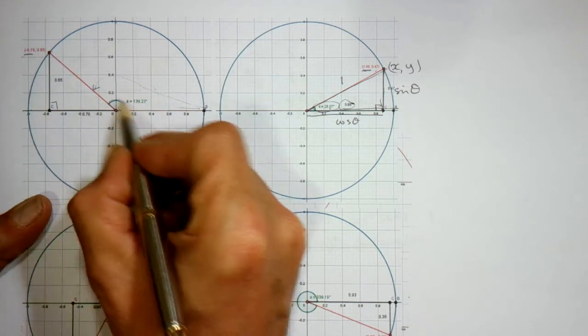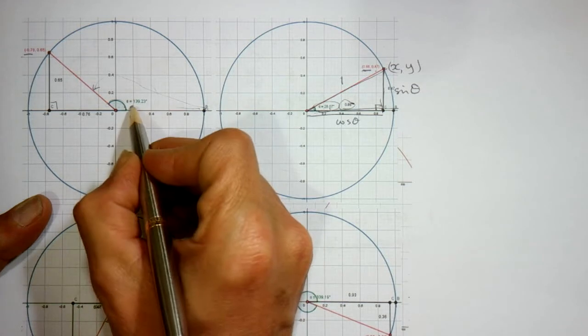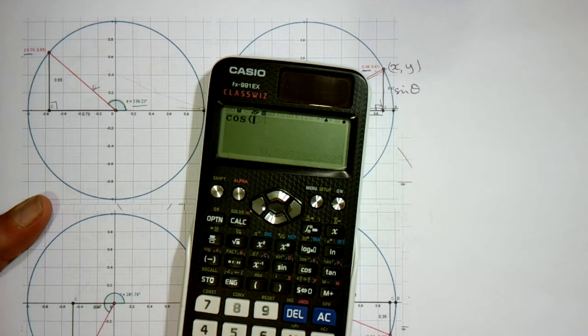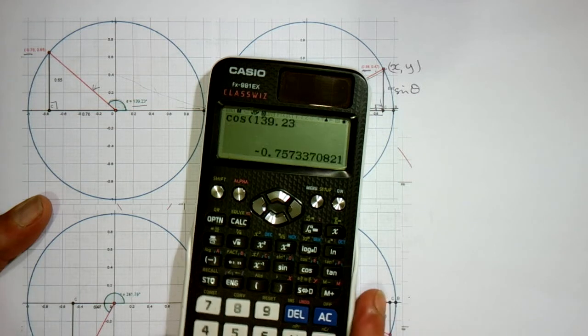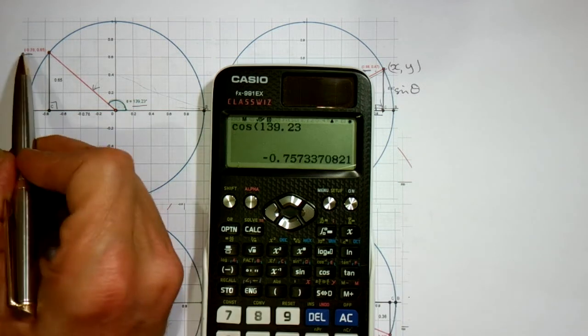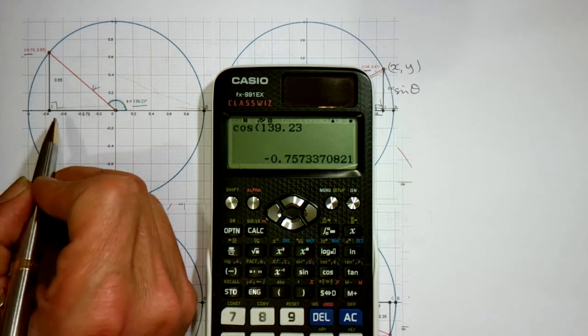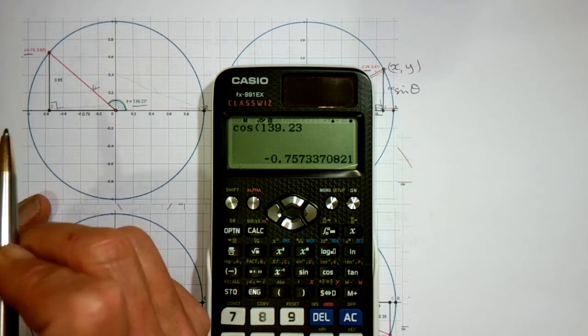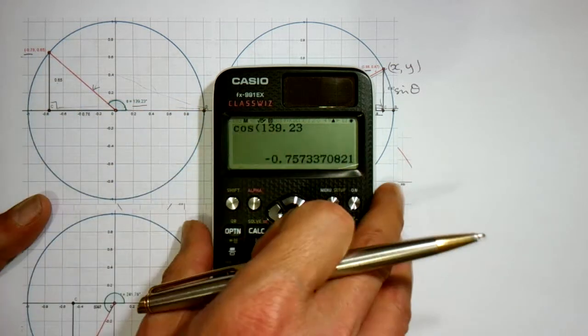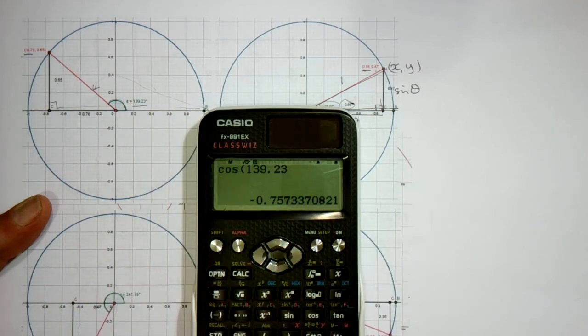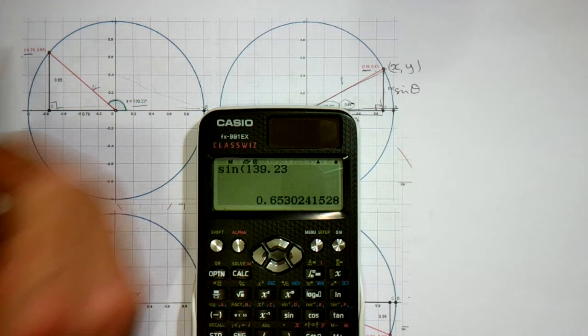But we measure the angle from B. So cos 139.23 is minus 0.757, and they rounded it to minus 0.76. So that's the x coordinate over here, and the y coordinate is still positive because we're still above the x-axis. So sine of 139.23 is equal to 0.653. And that's what it says there.